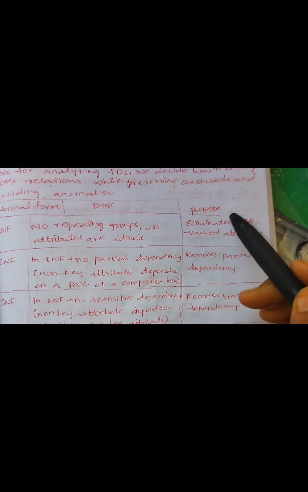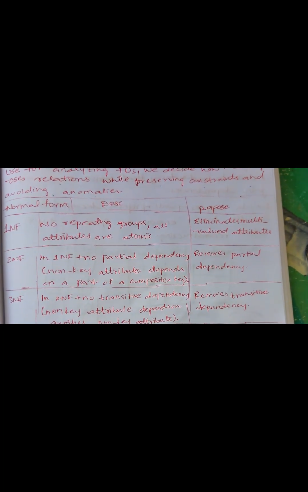It is used for 1NF: no repeating groups. All attributes are atomic or different. It is used for eliminating or deleting multiple attributes, multi-valued attributes. This concept is introduced.